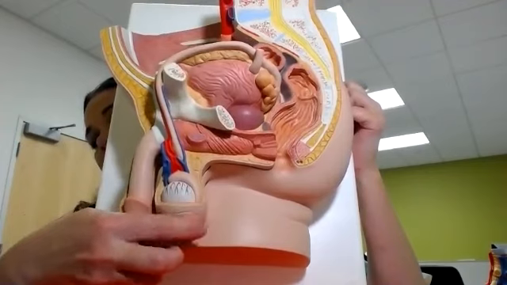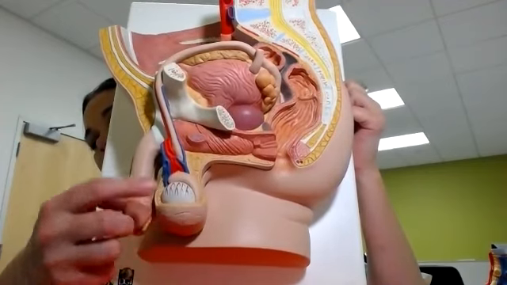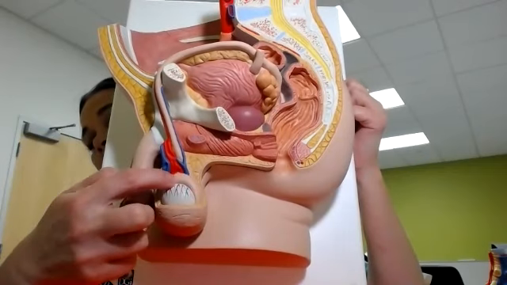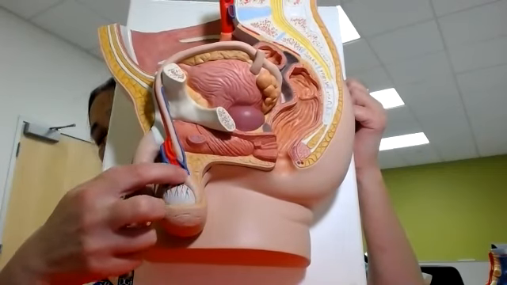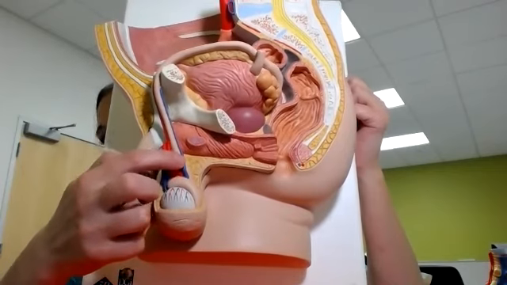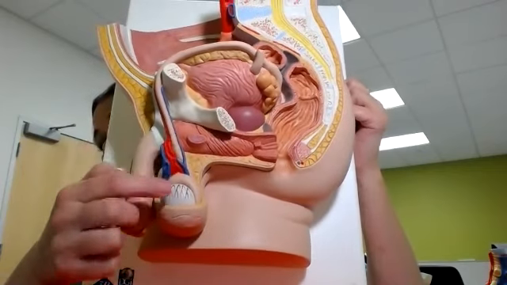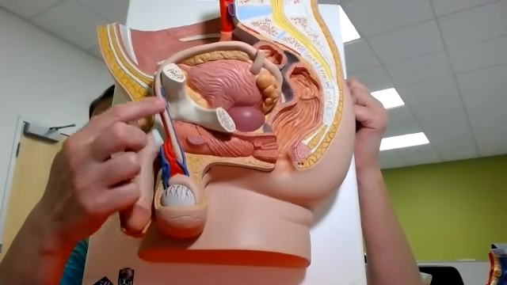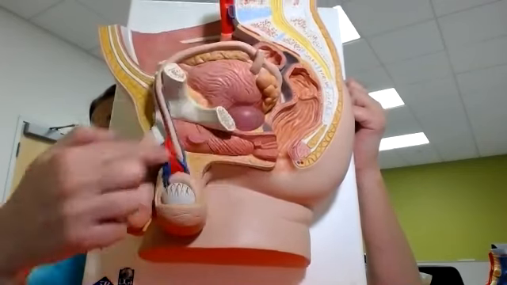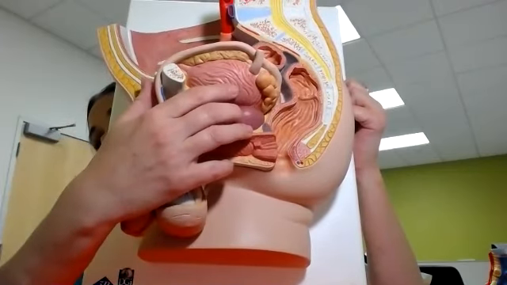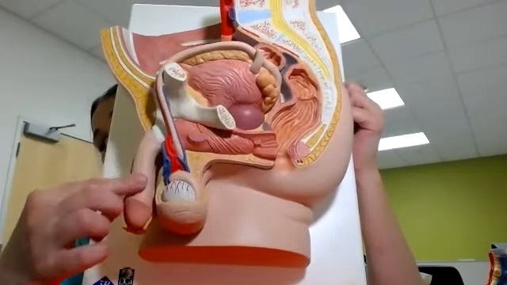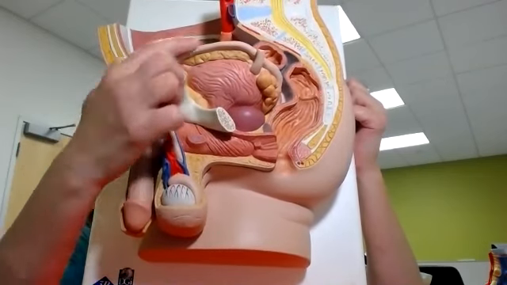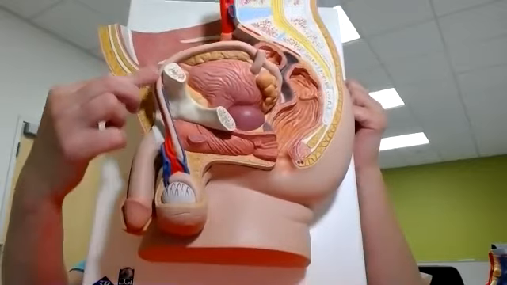This skin sac here is called the scrotum. The ball structure here is called the testes. The little comma hat that sits on top of the testes is called the epididymis. Then you have this long tubule that takes the sperm from the epididymis up and all the way around, and it will then lead into the urethra, which will go through the penis and out of the body. So this long tube right here is called the vas deferens.